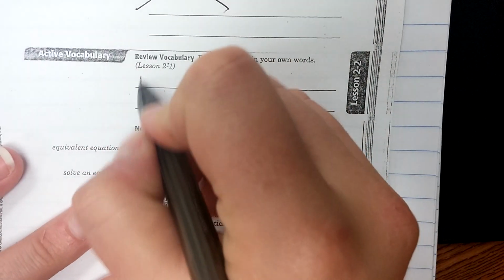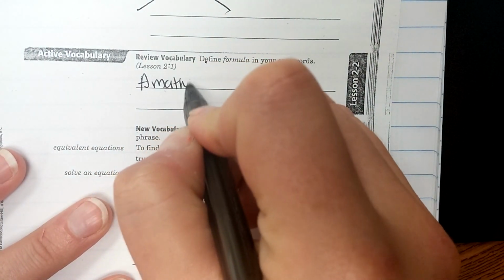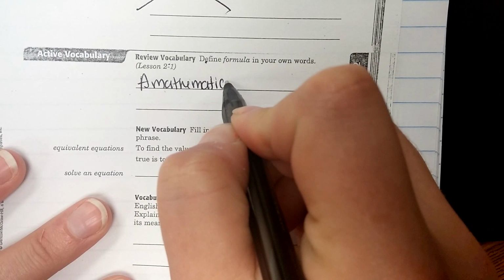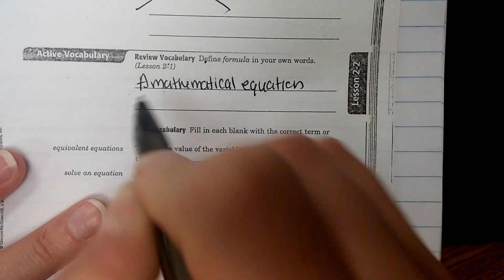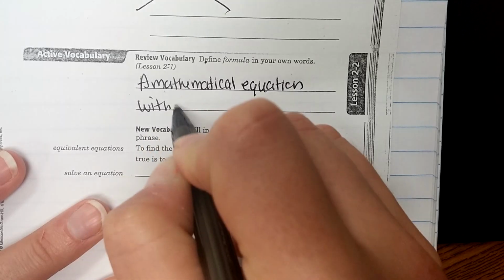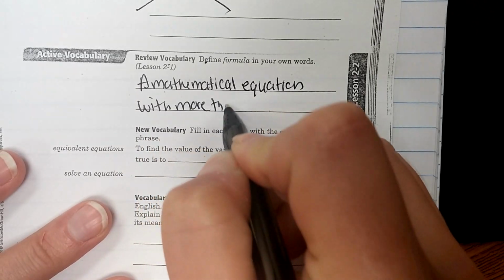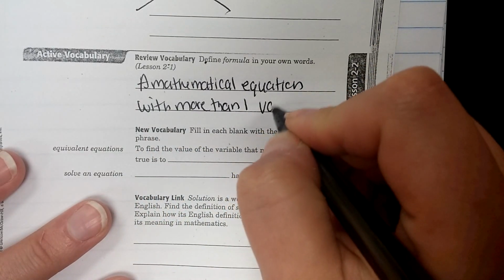A formula is a mathematical equation with more than one variable.